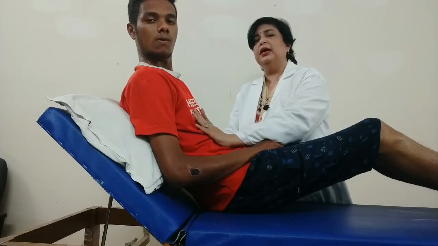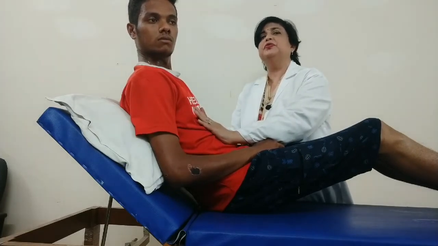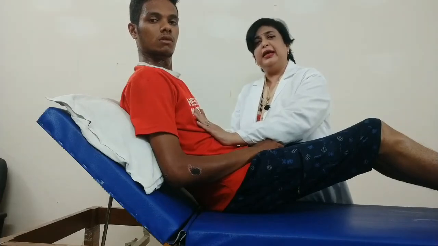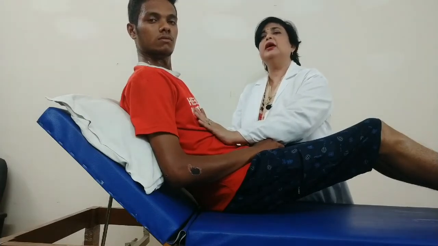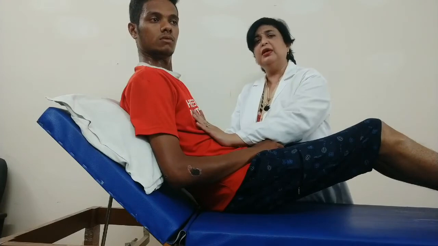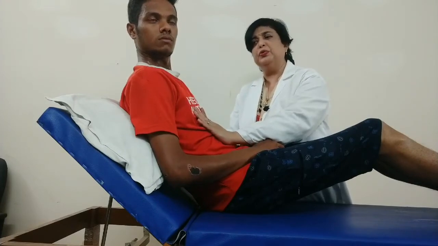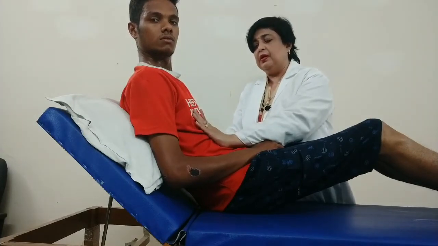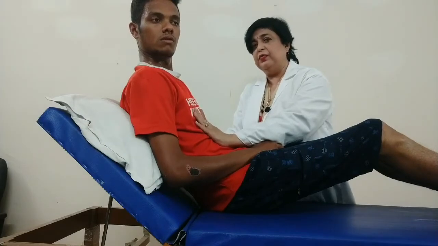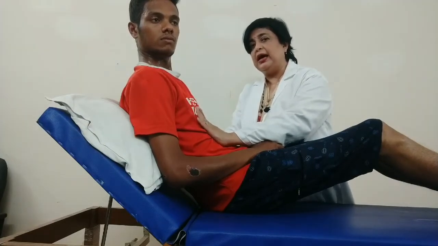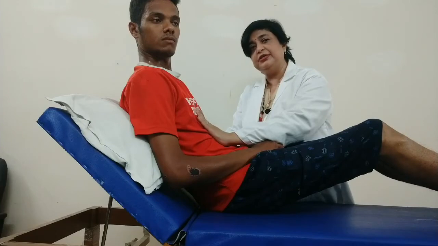I have asked the patient to first breathe out and then breathe in. Breathing out should be done through mouth. Breathing in should be through nose. While I keep my hand over the anterior chest wall, I try to feel the excursion of the diaphragm, how well the diaphragm is moving.